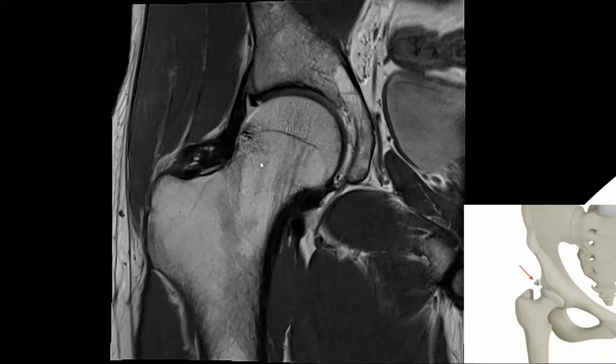Important to get yourself orientated when you look at an MRI scan. You can use other clues like this is the bladder, these are the gluteal muscles over here. But essentially this is what we would see on an X-ray, this kind of orientation. Now the medullary spaces of the normal proximal femurs contain yellow marrow which follows fat signal intensity on all pulse sequences. We can compare it to the subcutaneous fat to be sure.